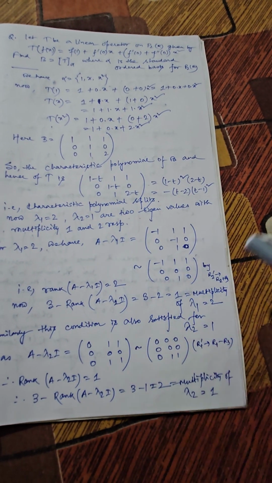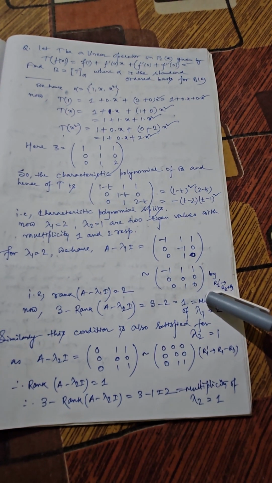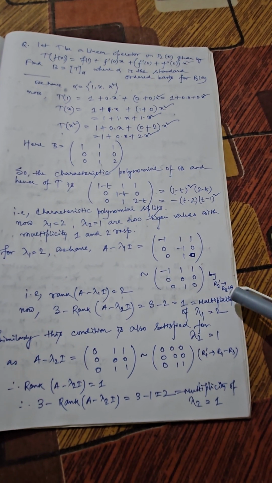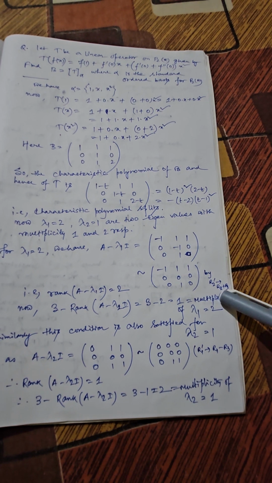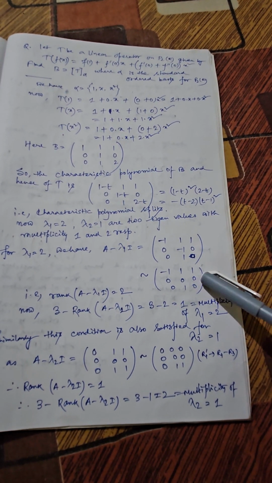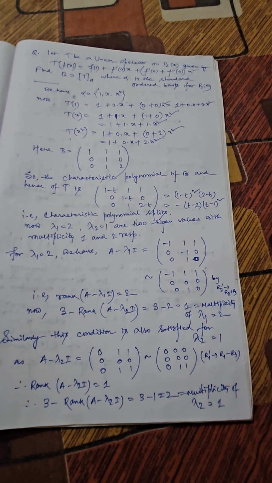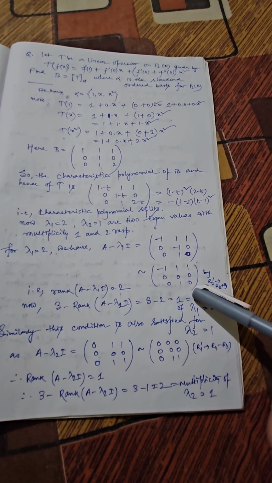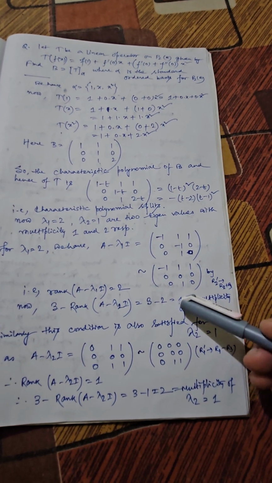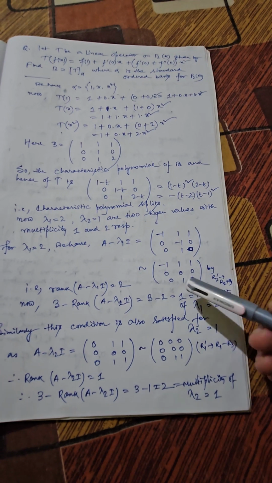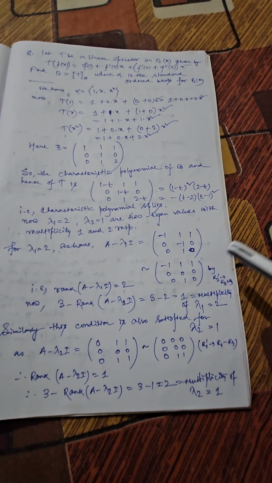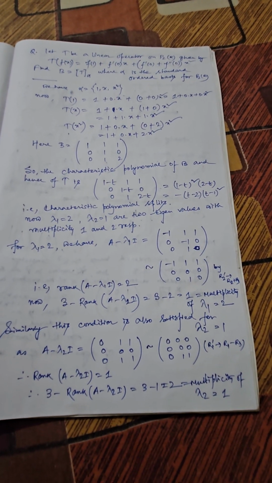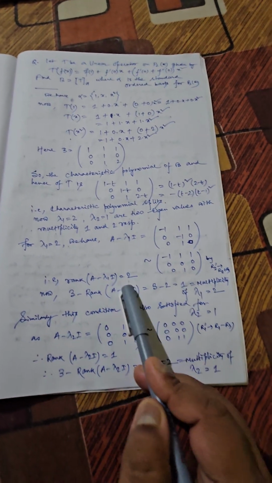accordingly you will get this matrix. Now by simple elementary row operation, here I have operated one such operation, that is R2 dash is equal to R2 plus R3, so that you can see the second row is 0, and you have obtained only two non-zero rows. You can even perform one more operation, subtract the third row from the first one, but still you will get two non-zero rows. So rank of this expression will be 2.